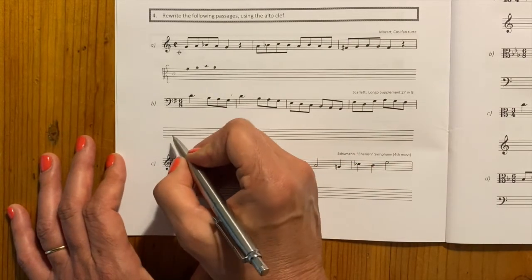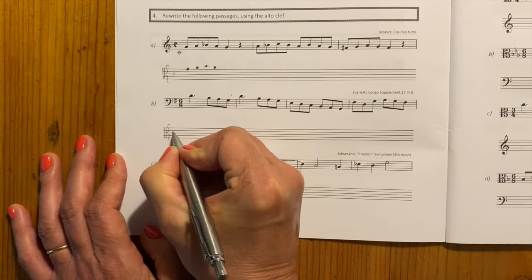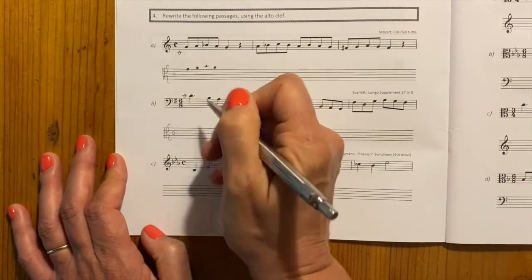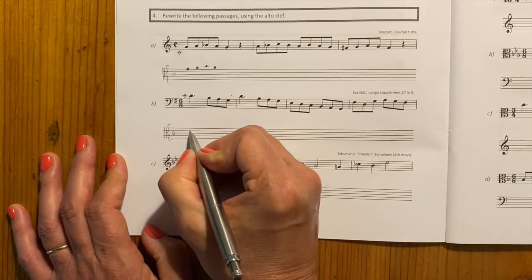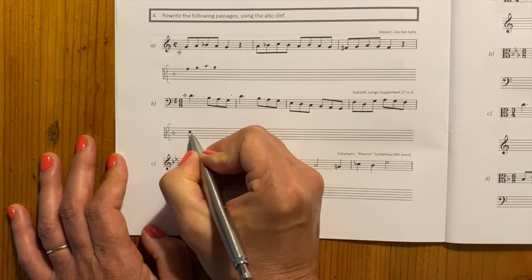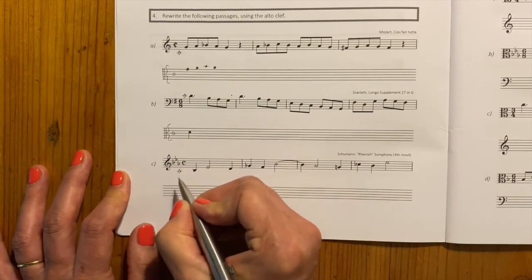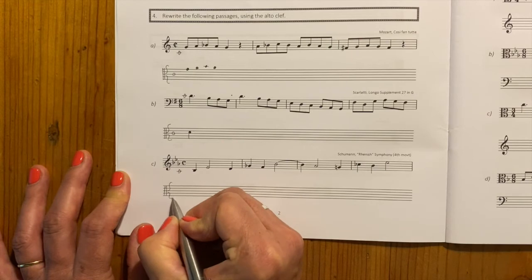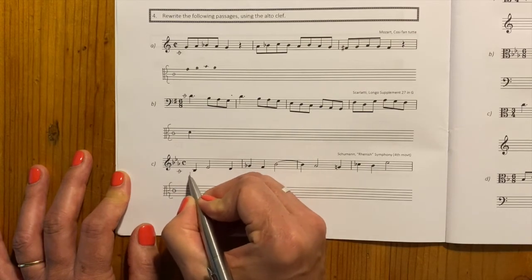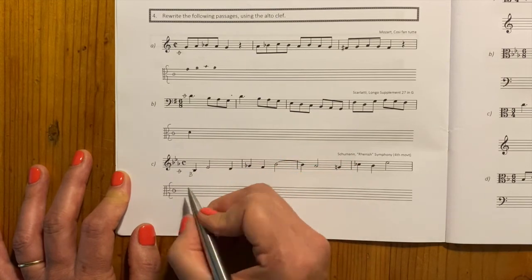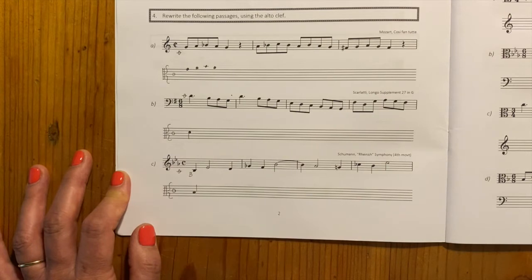From the bass clef to the alto clef, I draw my alto clef. There's middle C. Here's middle C. So this passage starts 1 note higher than middle C. So I want to start 1 note higher than middle C. In this passage, there's middle C. In the alto clef, there's middle C. I start 1 note lower than C, it's the B. So I want to start on the B, 1 note lower than C.